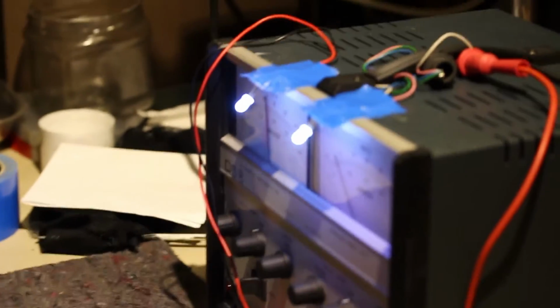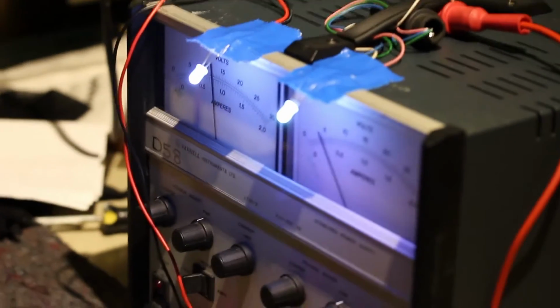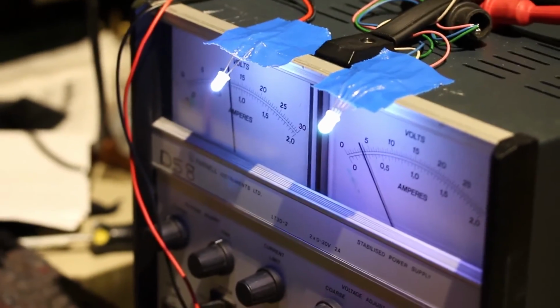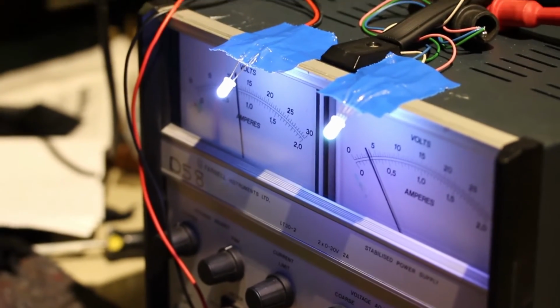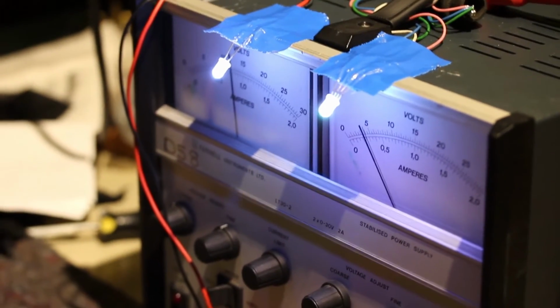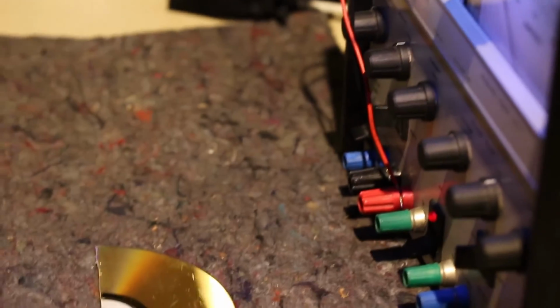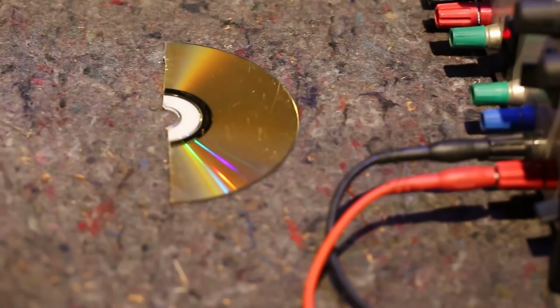So it's a bit tricky, but it can be done, and everybody's got an old DVD lying around, so there's your measuring equipment. For my next experiment I've got two white LEDs just hooked up to a bench power supply. Although they both look pretty similar, they are in fact different, but they're both white LEDs and they look white to the naked eye. And I'm going to try my DVD trick on them.